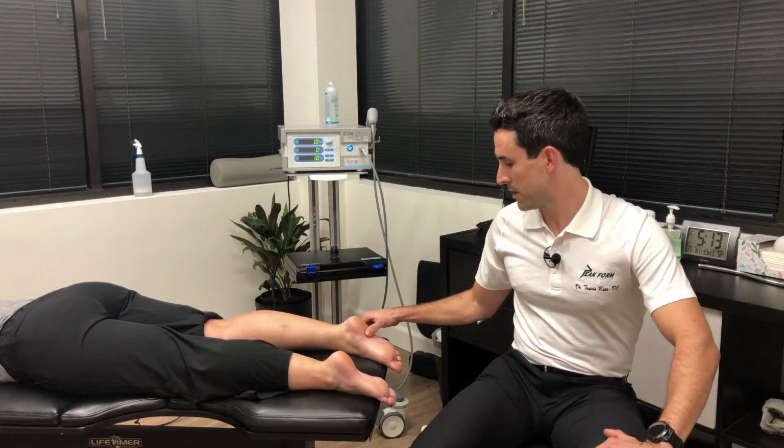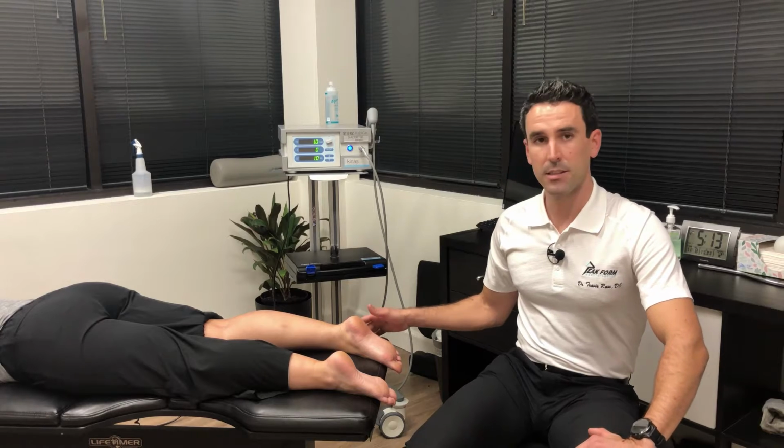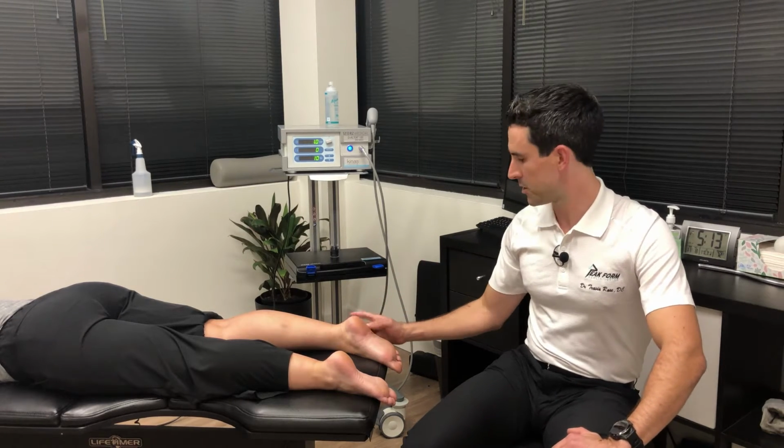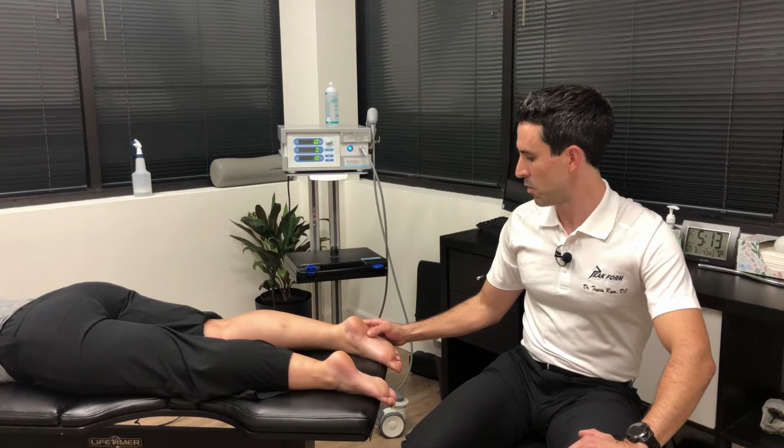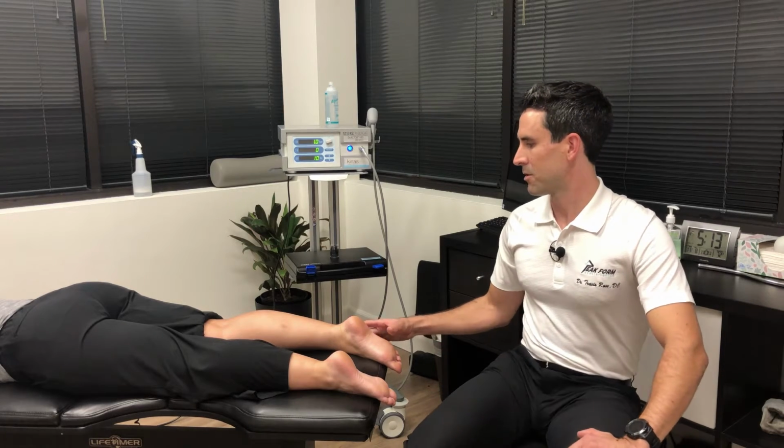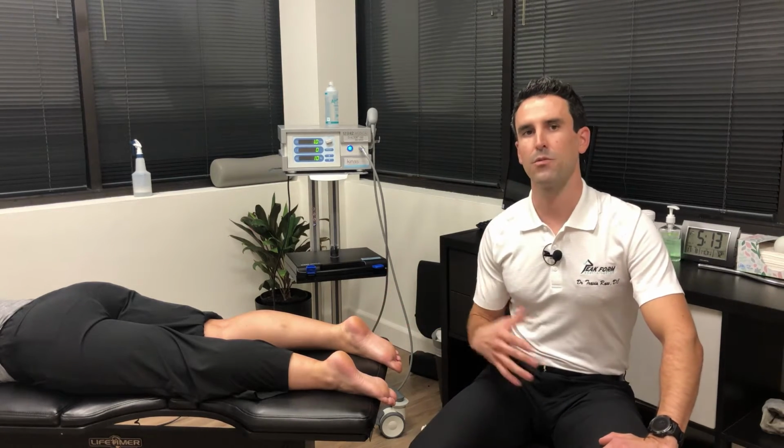She has had treatment in the past, massage, Graston technique, or using the metal tools to scrape into the tissues with some success. She's had a little bit of ultrasound therapy, which has allowed her to do all of her activities, but just hasn't fully resolved.